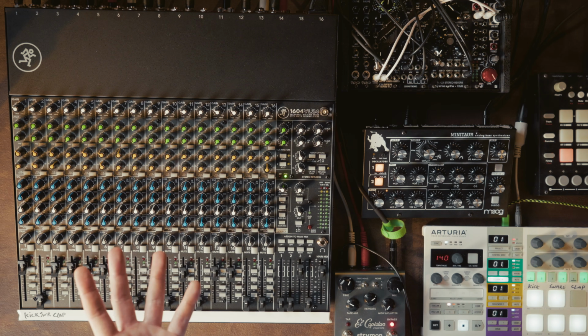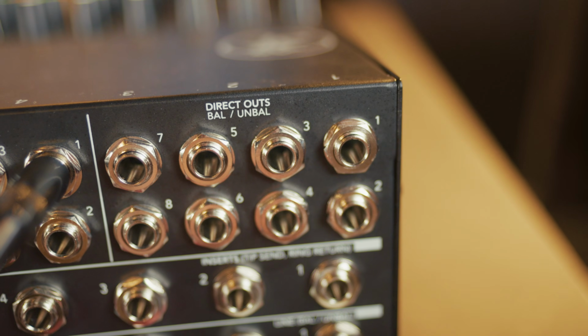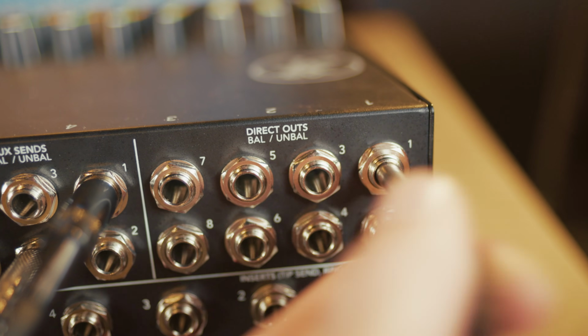This means I can use this as a makeshift direct output for recording each individual channel. Of course, this might not be ideal in a live environment, because it's real easy to just bump the cable. So it might be better suited for studio conditions. But we also have direct outs for the first 8 channels, which should be plenty for most situations anyway.